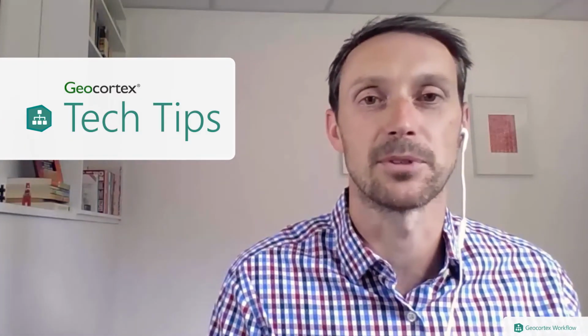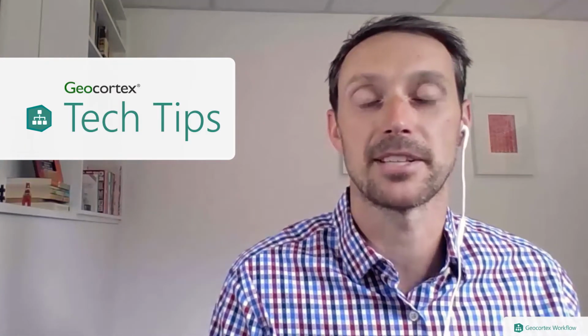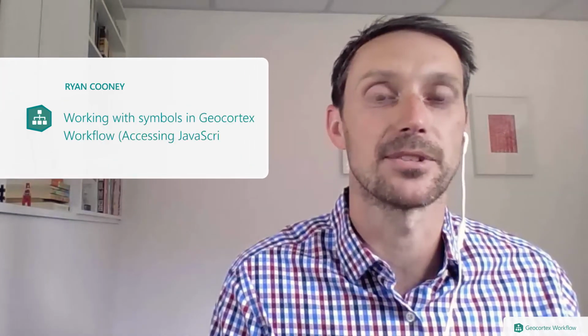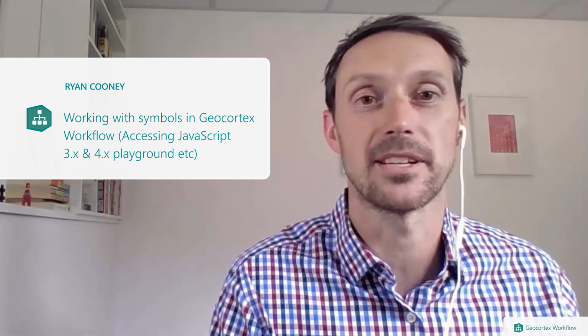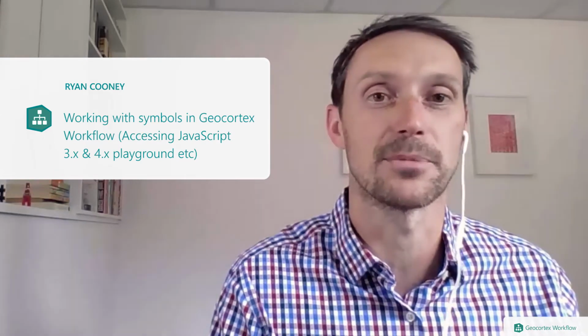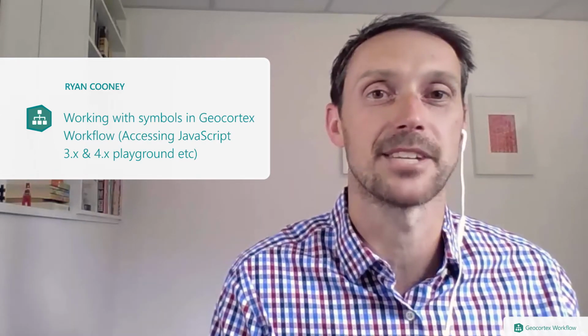When you use Geocortex Workflow to add a geometry to the map, there are activities that allow you to control the symbology of that geometry. Today, I'm going to show you how you can use the ArcGIS symbol playground to quickly and easily create symbols so you can get those geometries looking exactly the way you want. Let's have a look.